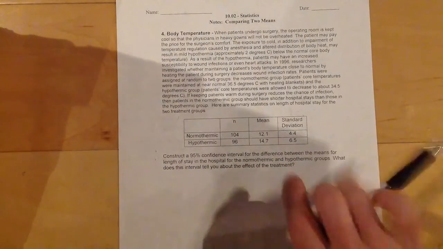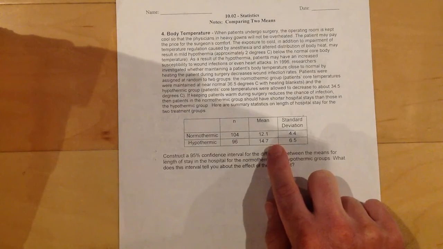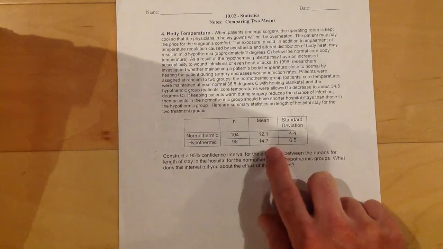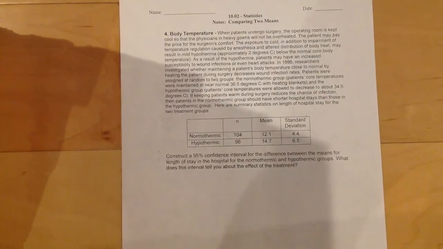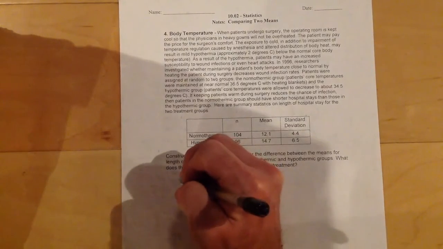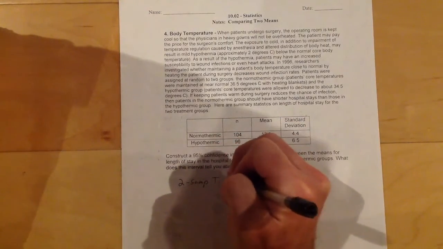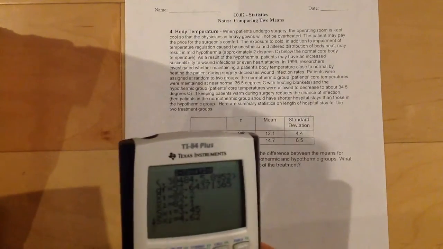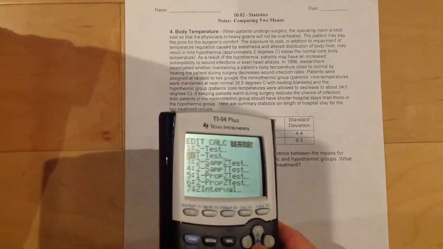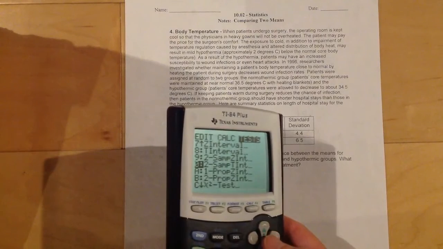So with our experiment, we observed a difference of 2.6 days, but that doesn't mean the true difference is 2.6. We want to create an interval based off this data to give us a better idea of what the range of possibilities could be for that gap. All right, so again, we're going to do a 2-sample T interval. On your calculator, if you go to Stat, Tests, 2-sample T interval is right there.